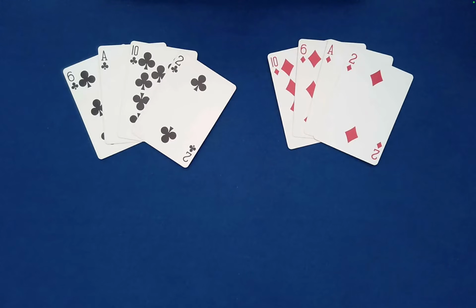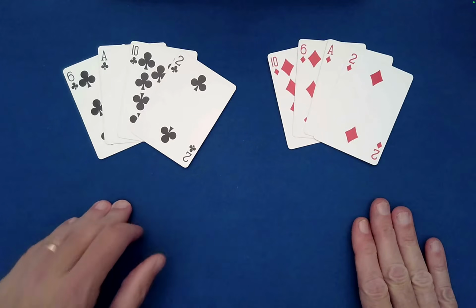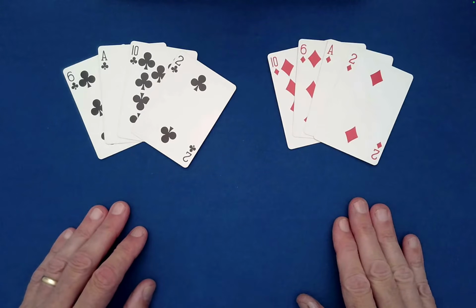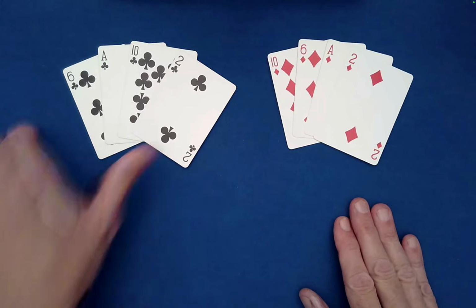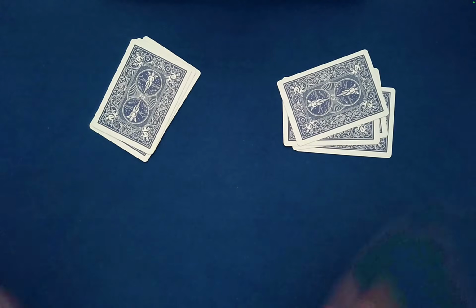Okay, here is another original effect that has never been seen before. So for this, I have 4 clubs and 4 diamonds, as you can see. And I have an ace, 2, 6, and 10 of each. So what we need to do here is have you as the spectator tell me how you want these stacked. Left on right or right on left?